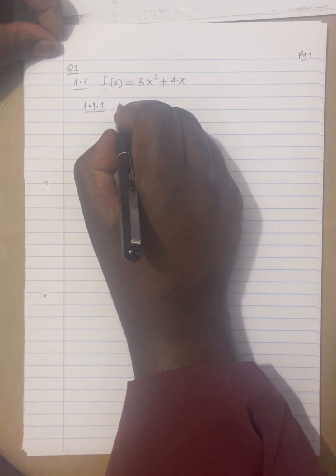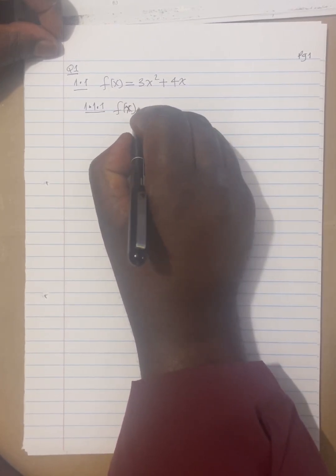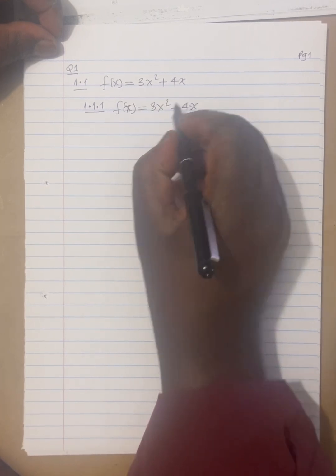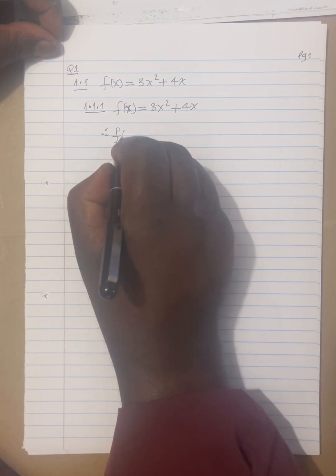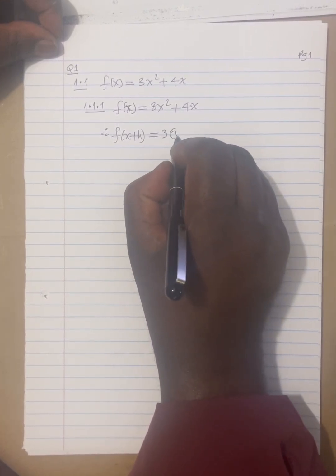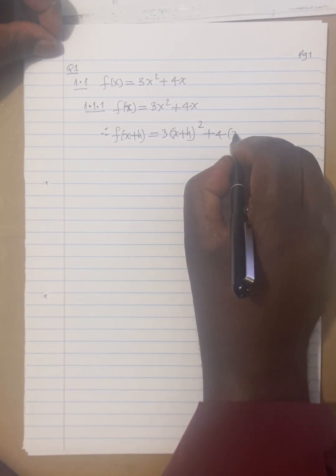So here we go. f of x has been given as 3x squared plus 4x, and therefore f of x plus h should be equal to 3 times (x plus h) all squared plus 4 times (x plus h).